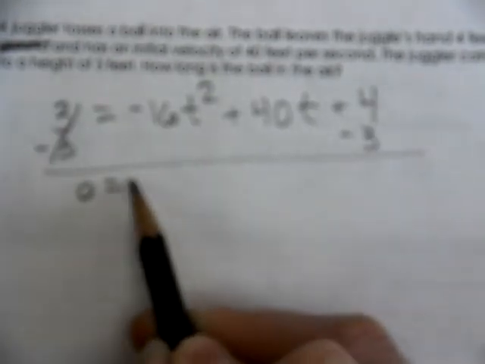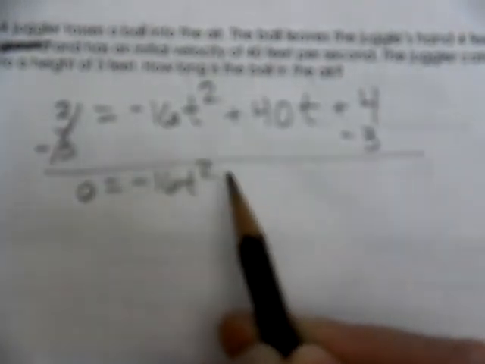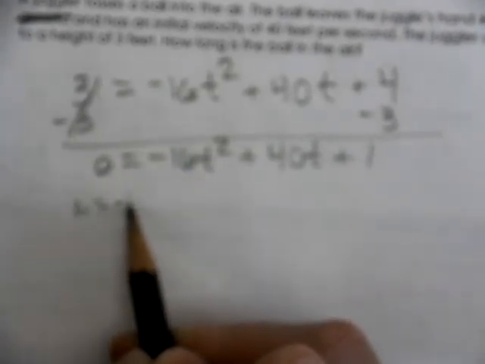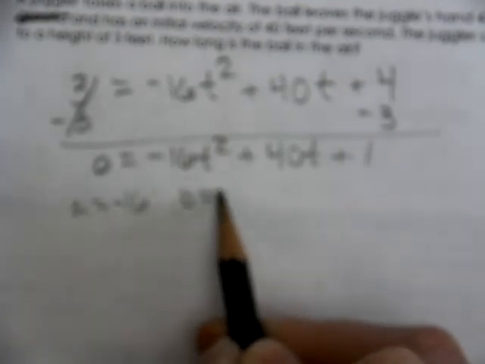Well, the first thing we're going to do is bring it over and make it equal to 0. Now you could make this 16 positive if you wanted. You could bring it all to the left. That would totally work. But with the quadratic formula, it's not always required. We did change that one problem. So a is 16, b is going to be 40, and c is going to be 1.